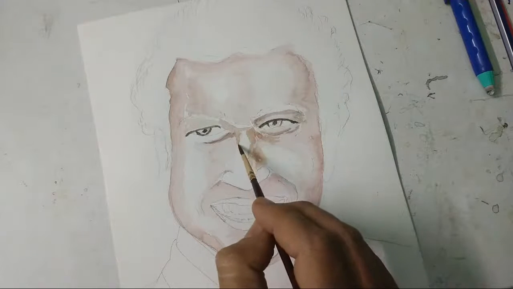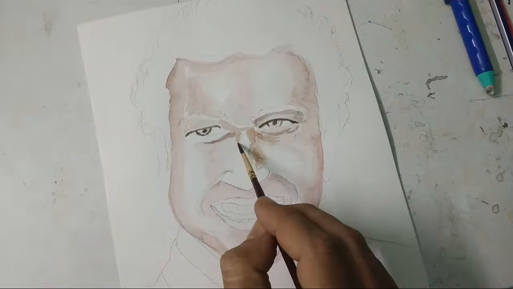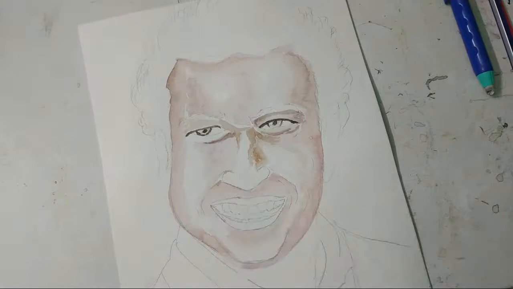Now keep this nose area. We have to show a shine at the upper area of the nose.